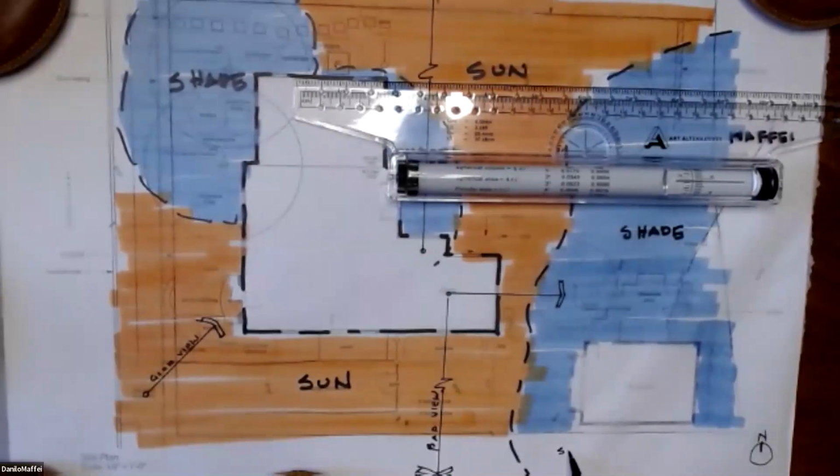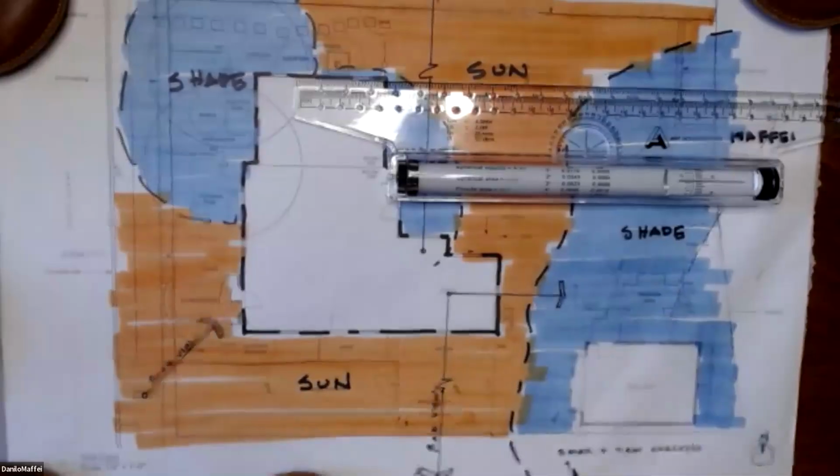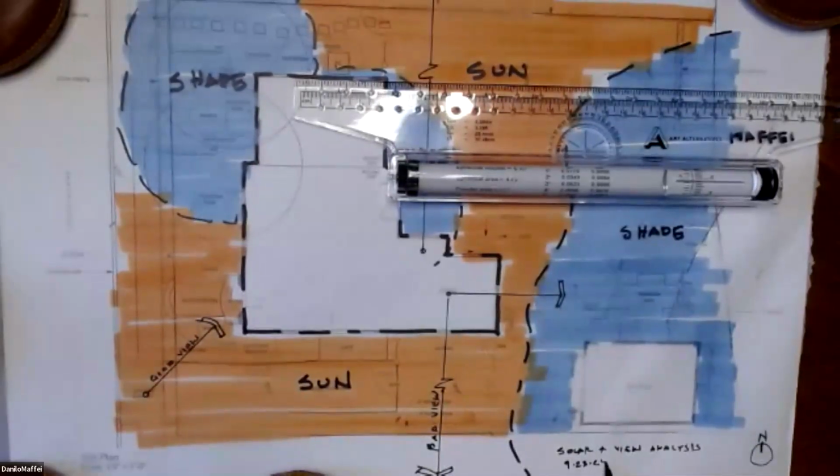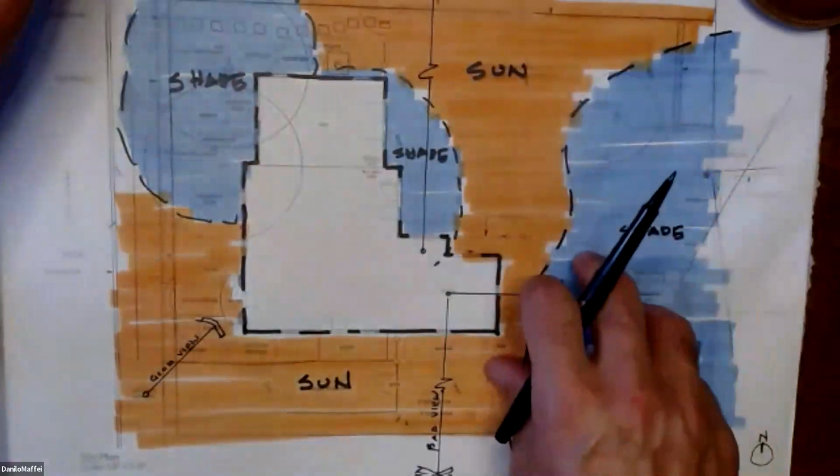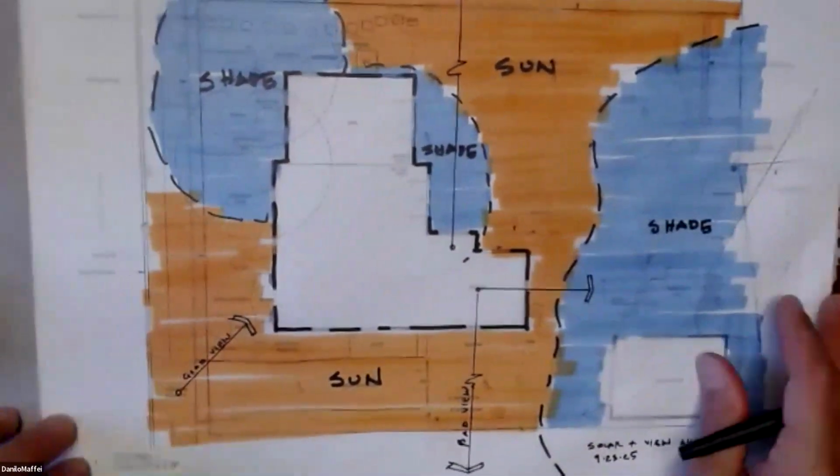We'll do solar and view analysis. And today's date is 9/23/25. At minimum, this would be how we would label or title our sheet, so we know what we're looking at. You might also want to put the client name on there and maybe the initials of the person who drew it if there are multiple people working on the project. So if I did that, I'm going to set that aside.